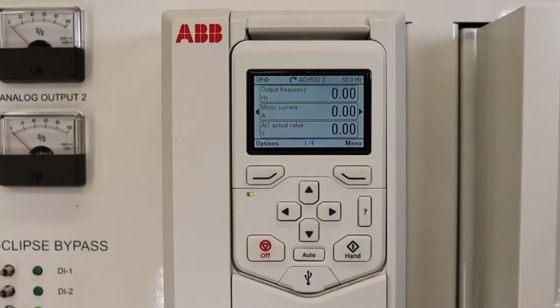Okay, we're back at our drive here. Let's just say we have our backups created, and we want to look at downloading the backups to your computer. The backup files can be downloaded onto your computer, and it can be done very easily. We're going to just open up the little panel here so you have access to the USB port. You can take your computer cable and plug it into the USB port.